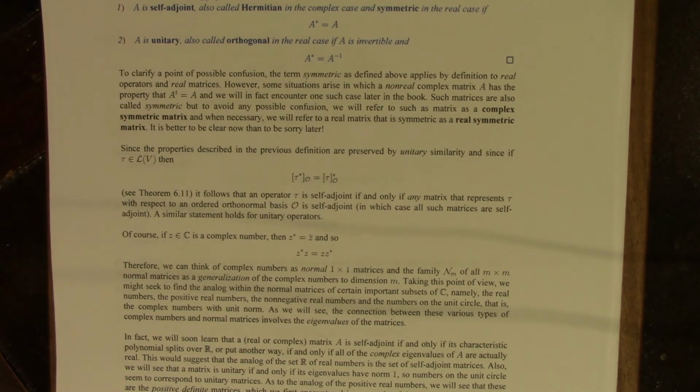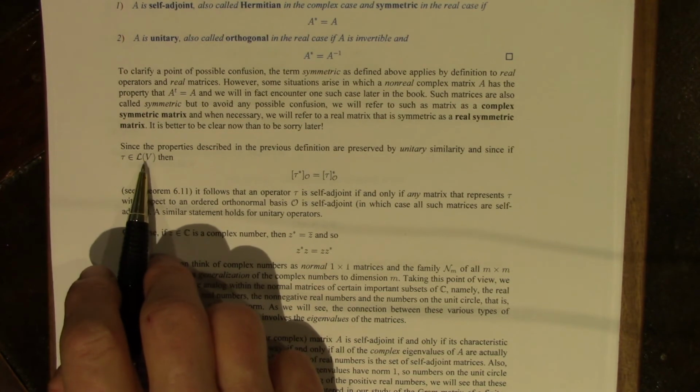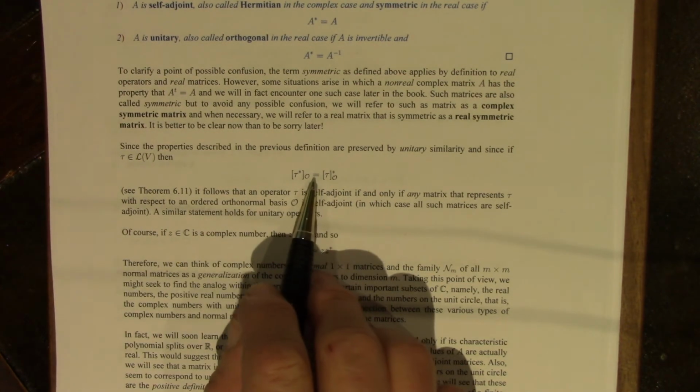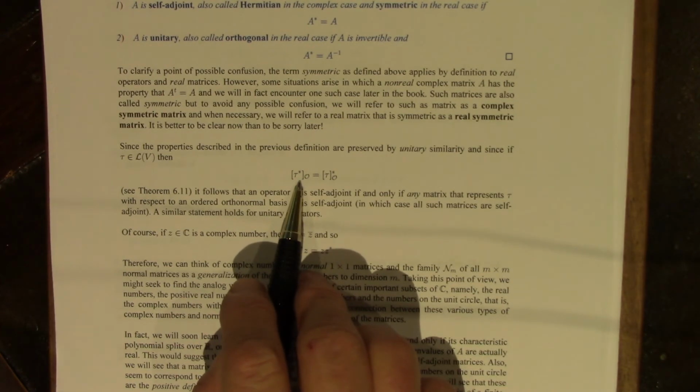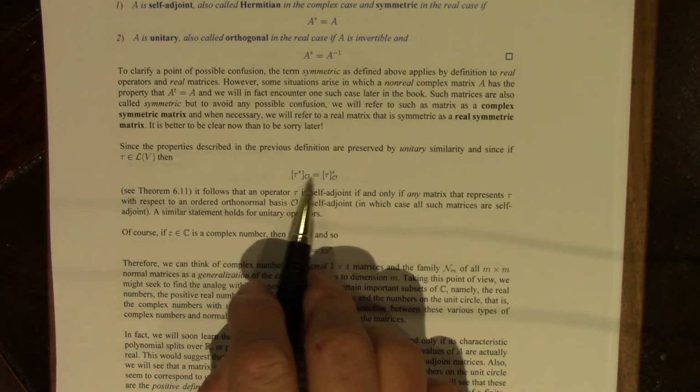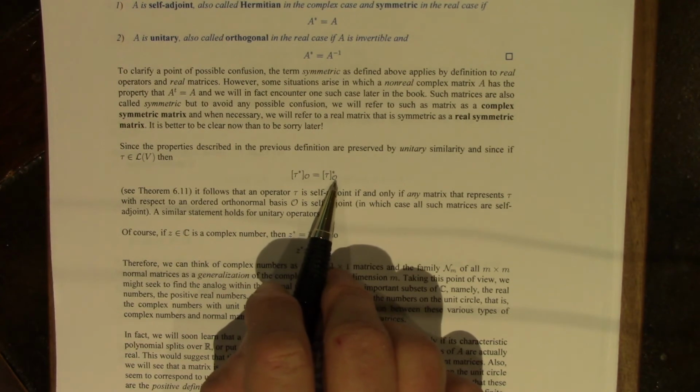Since the properties described in the previous definition are preserved by unitary similarity, if a matrix is self-adjoint, any other matrix unitarily similar to it will also be self-adjoint, similar for unitary. If tau is a linear operator on V, then we also know from a theorem in chapter 6 that the matrix of tau star with respect to an orthonormal basis is the adjoint of the matrix of tau.